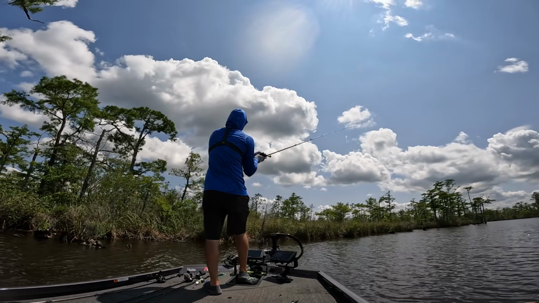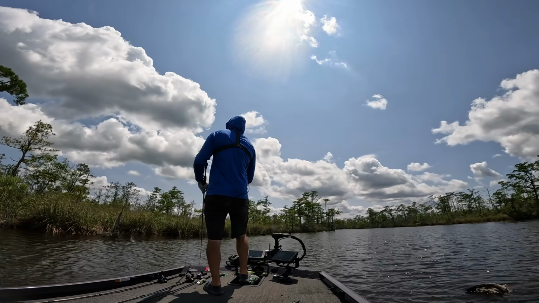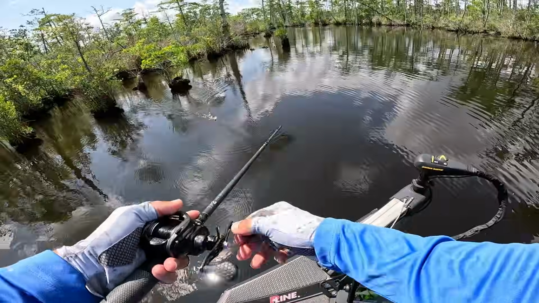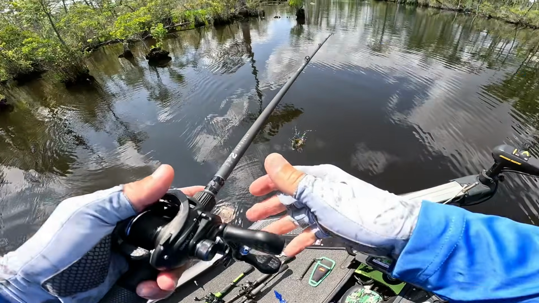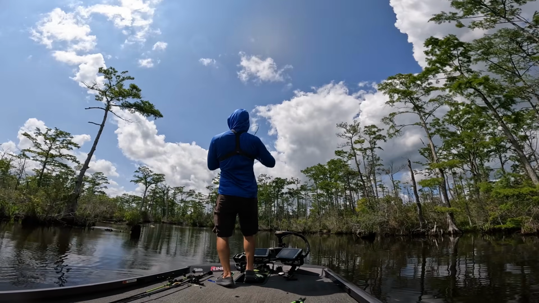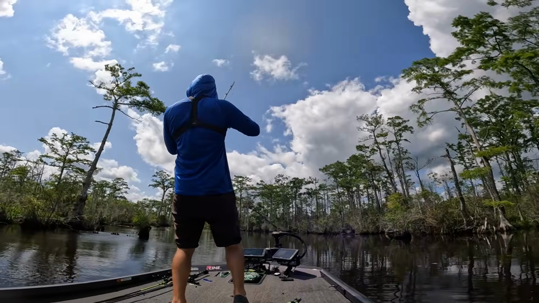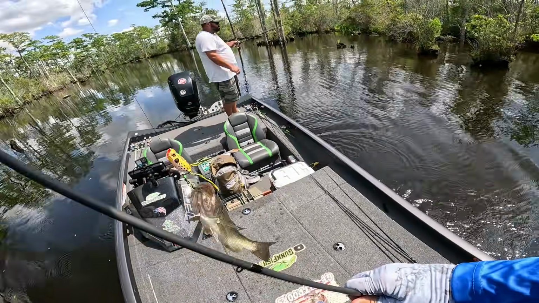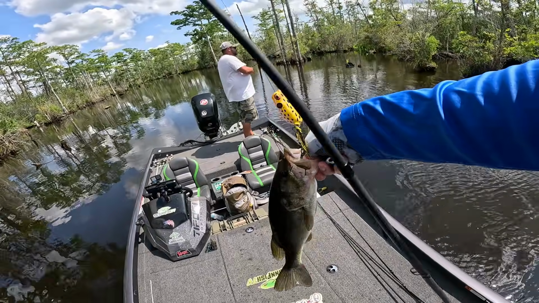That almost makes me want to pick up a spinnerbait with all this wind. Oh, oh, my God, dude, what a bite. What a bite, dude. Not as big as I was hoping, but I'm gonna tell you what, that was cool. That was a cool bite right there.